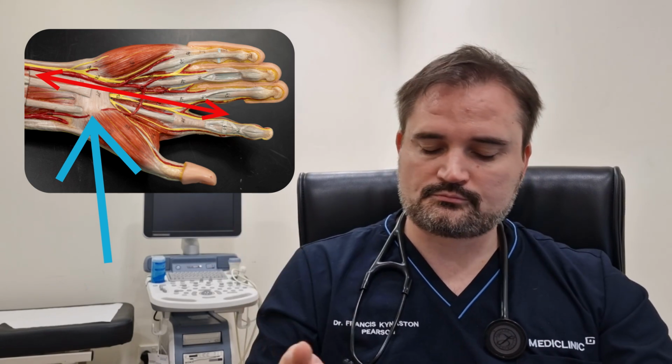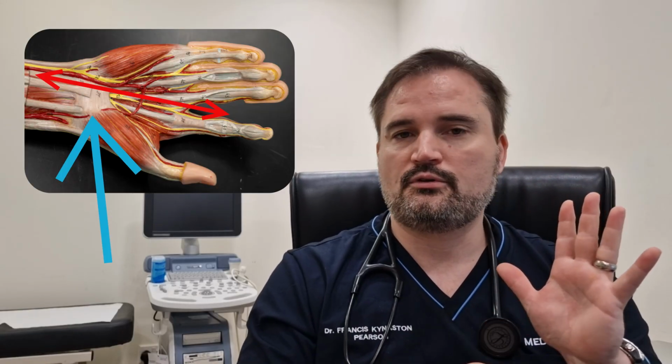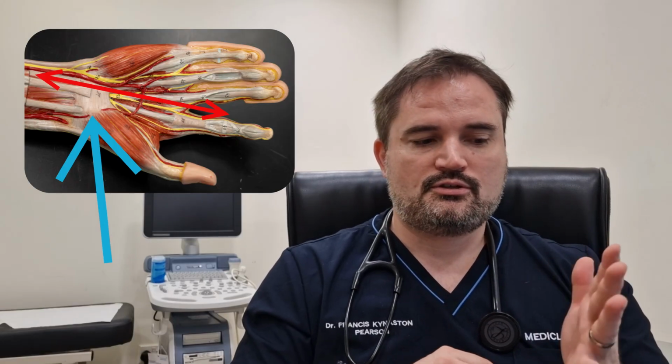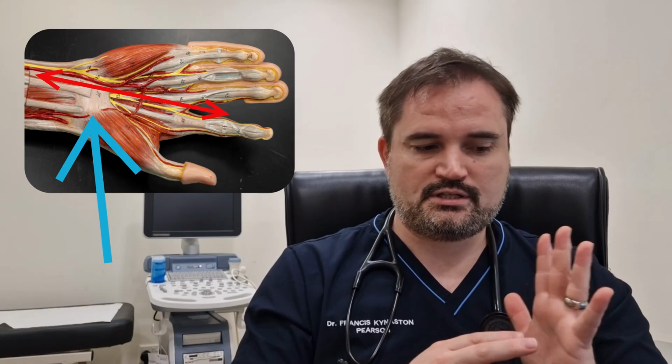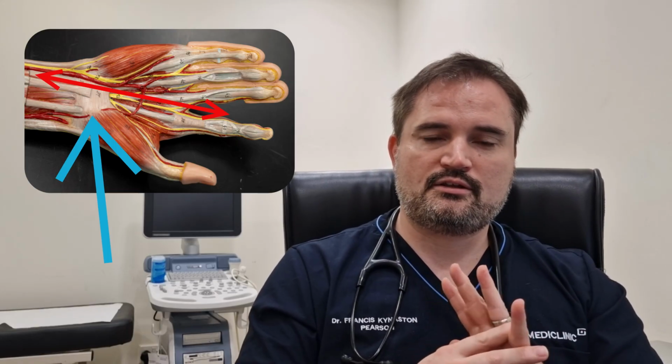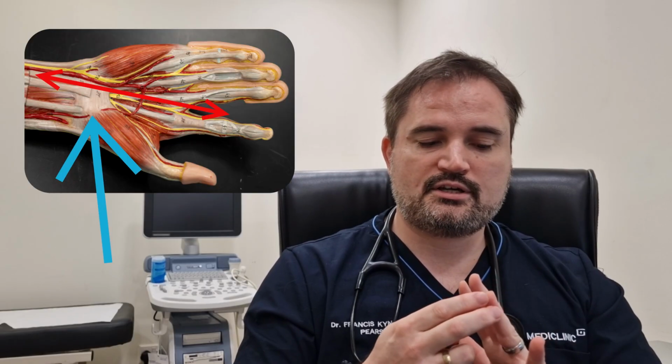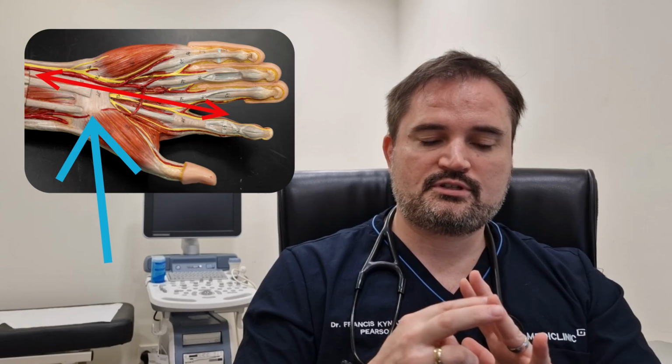Now, that nerve goes on to supply some parts of the hand. It supplies the muscles at the base of the thumb. We call these the thenar muscles, and it supplies sensation to a number of the fingers. It does not supply sensation to the little finger, and it only supplies half of the sensation to the ring finger.